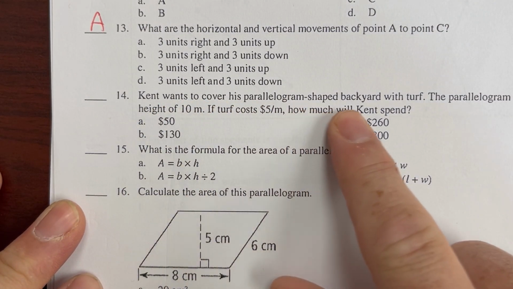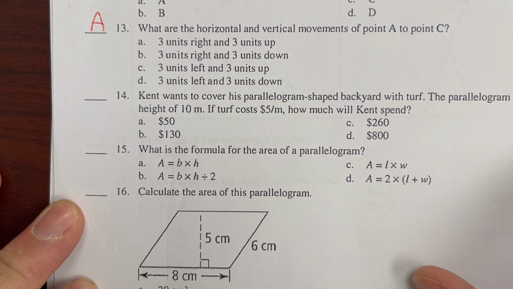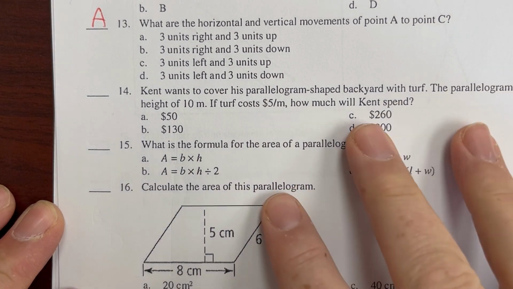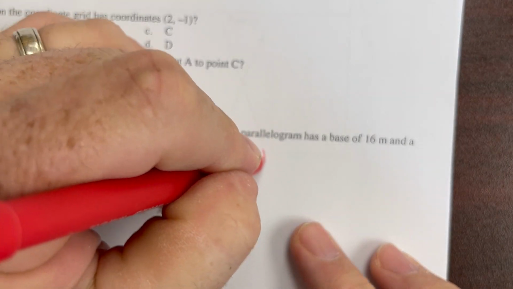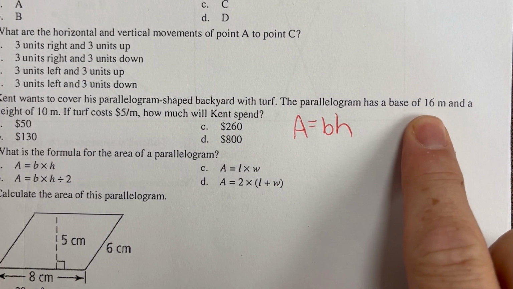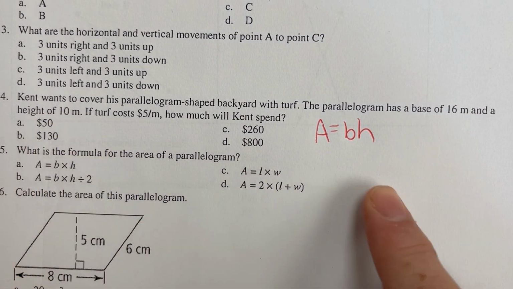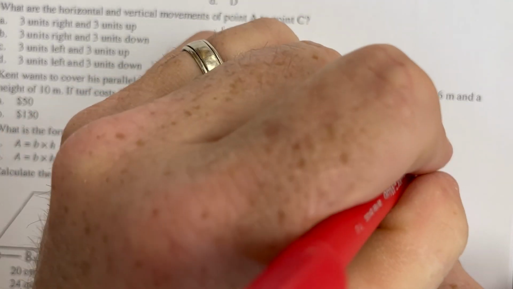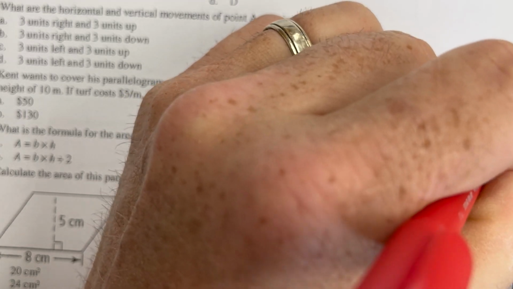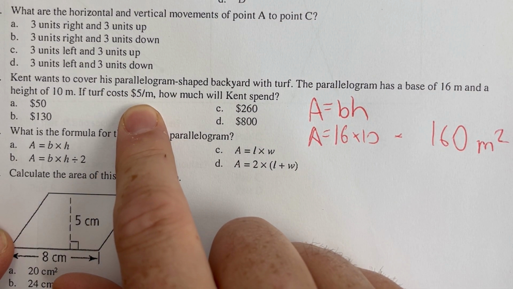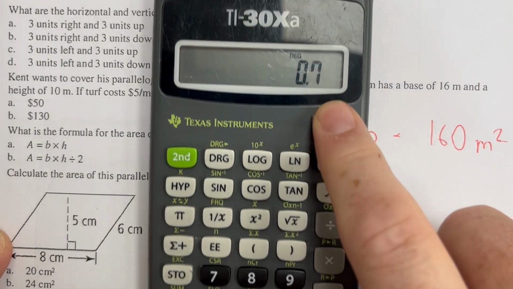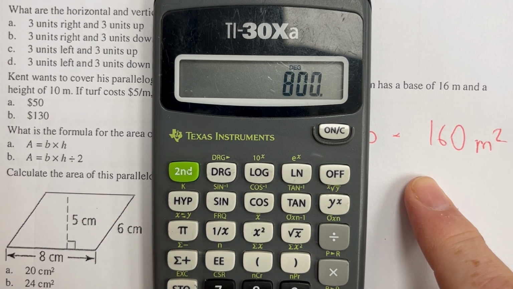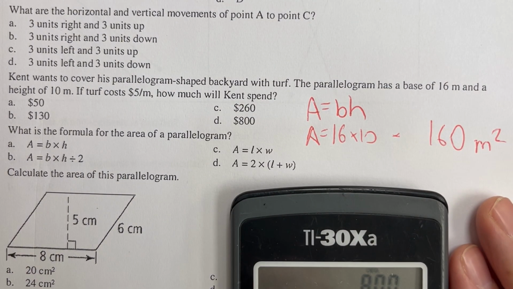Ken wants to cover his parallelogram backyard with turf. The parallelogram has a base of 16 meters and a height of 10. Turf costs this much. Okay, so we're doing area of a parallelogram. Our formula is area equals base times height. Base 16, height 10, so 16 times 10 is 160 meters squared. And this says it's $5 per square meter. So then we just multiply 160 times 5, $800. D.